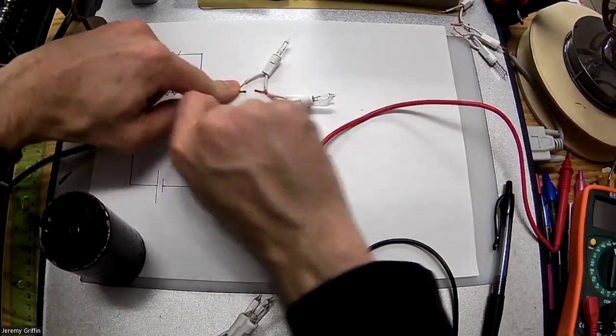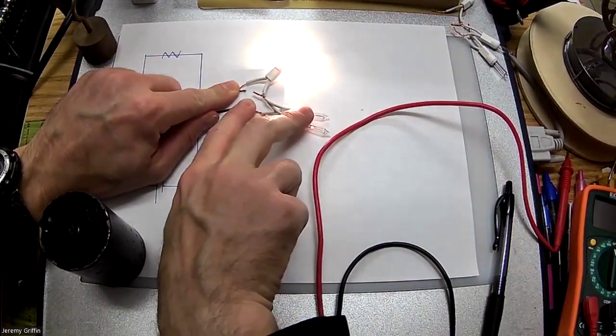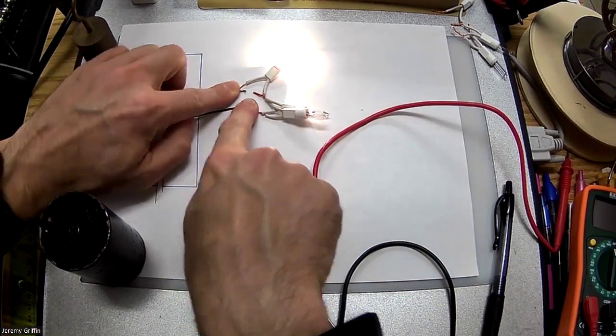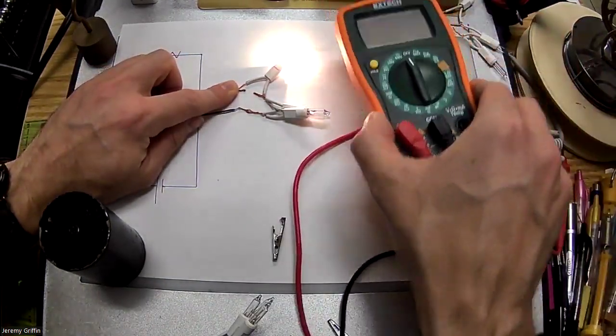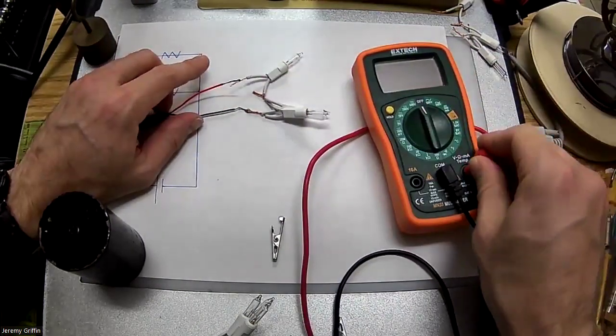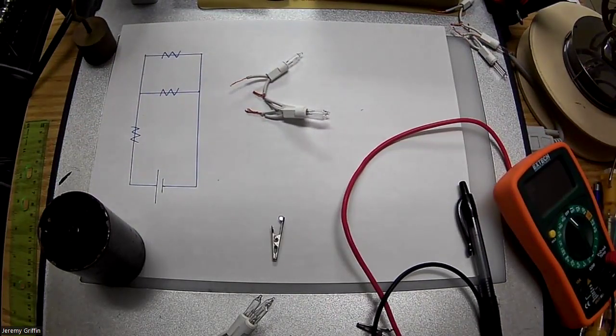Here's my positive. Here's my negative. The series is really bright, and the 2 in parallel, they are on, but just barely, right? They're really dim. You guys see it too, right? And you can, of course, use the multimeter, say what's the voltage drop, what's the current through any place. Okay. Right. So you guys good so far? All right.